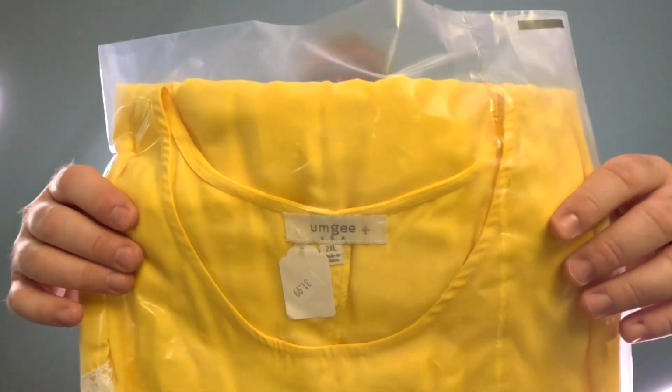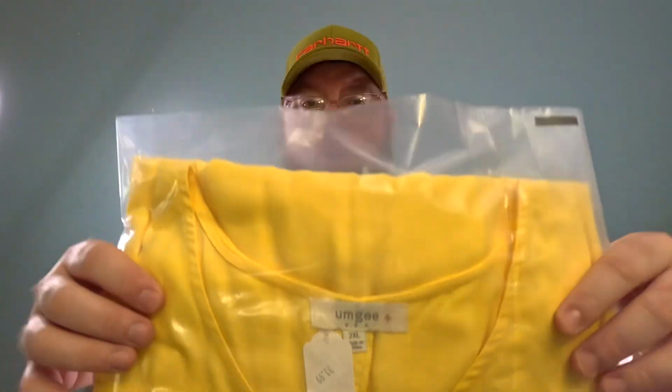Our next item going out is a top. This is new with tags. I pulled this out of a bin at one of my local mom and pop shops, and I paid $2.50 for this, and I sold this for $16.19 plus shipping. Now, the reason for some of the oddball numbers on these, I am running a spring sale. Various percentages off depending on how long something's been in my store. That was 10% off, because it was a relatively new item from the last few months.